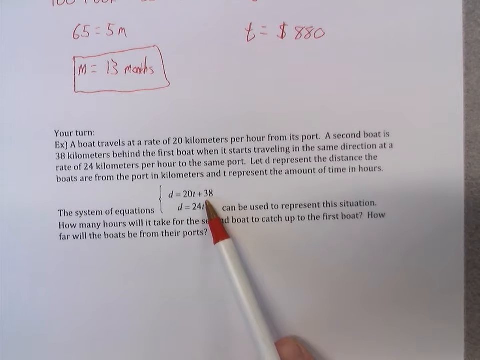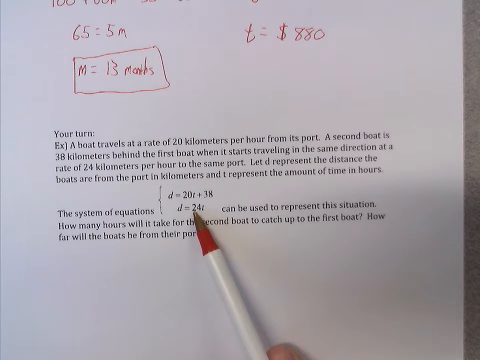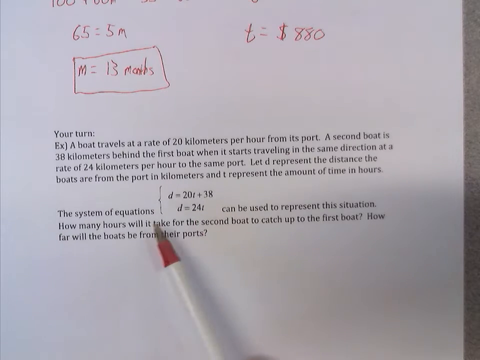So you can see here's one boat traveling 20 kilometers per hour, and it's got a 38 kilometer head start. And then you could also say the second boat was traveling at 24 kilometers per hour from that same port. So we can use this system to find out first how many hours will it take for the second boat to catch up to the first, and then how far will the boats be from their ports.